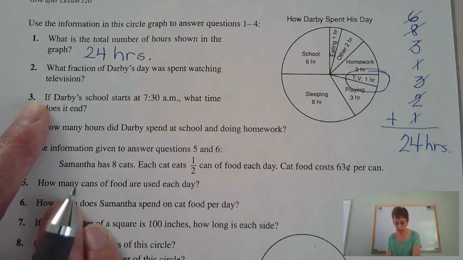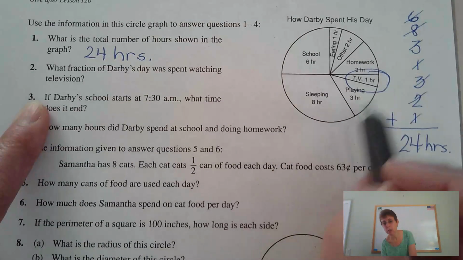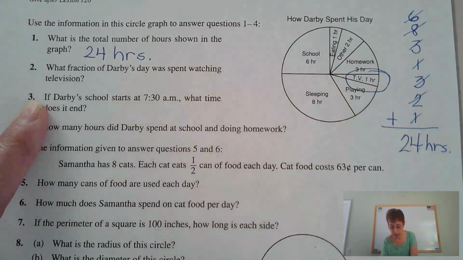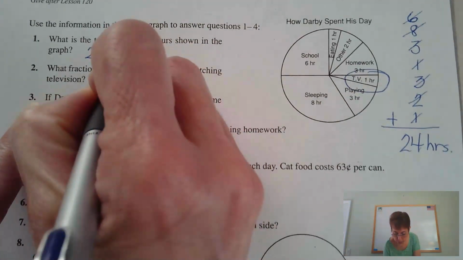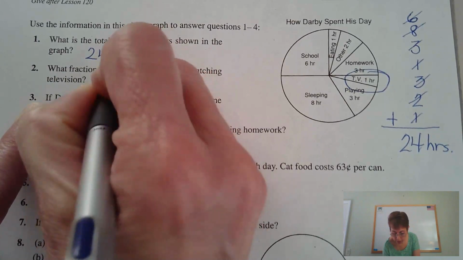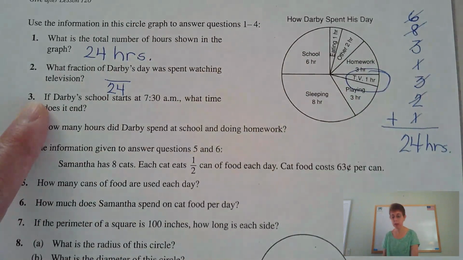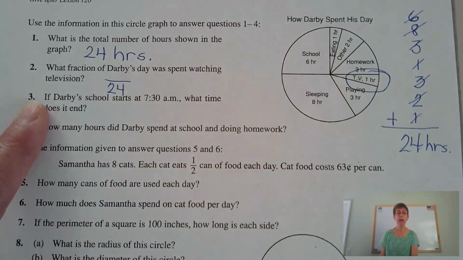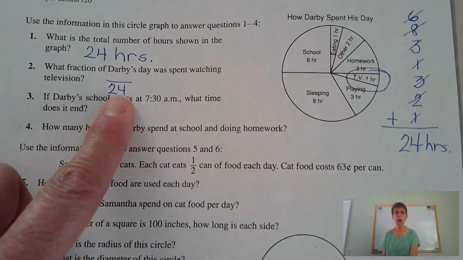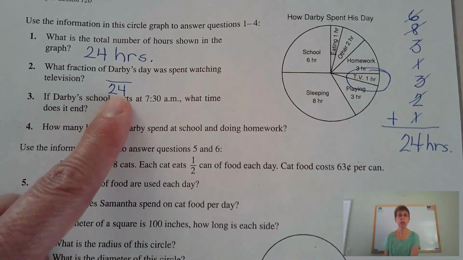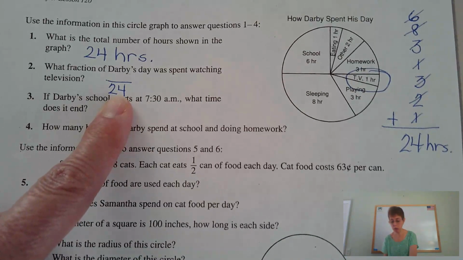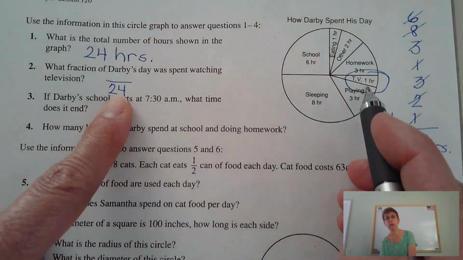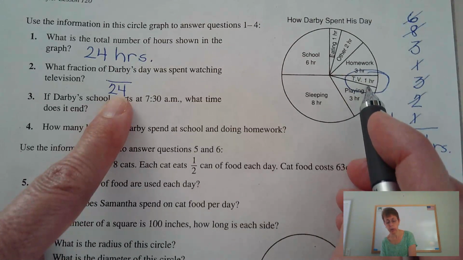In this case, since we're looking at how he spent his day, the denominator of our fraction would be 24 because there are 24 hours in the day, and the information on this graph is broken up by hours. On the graph it tells us he watched only 1 hour.